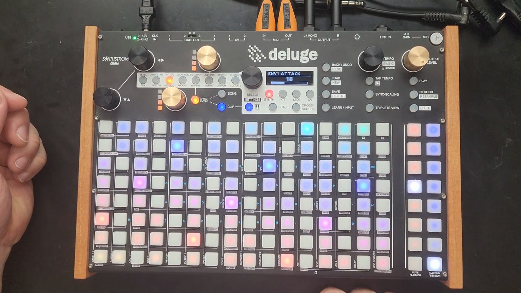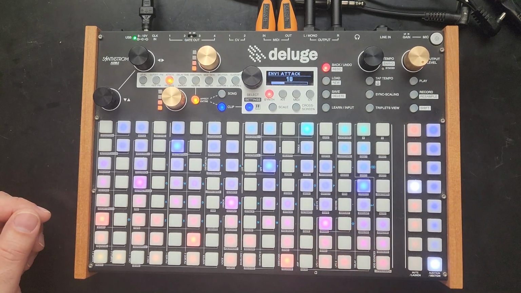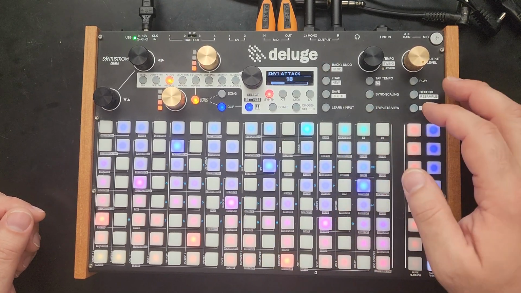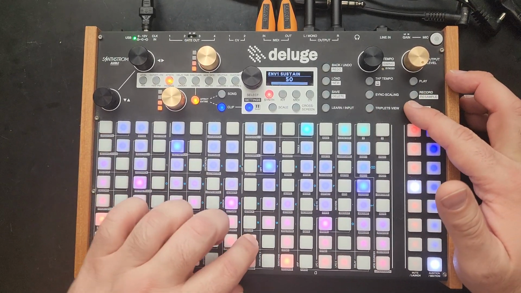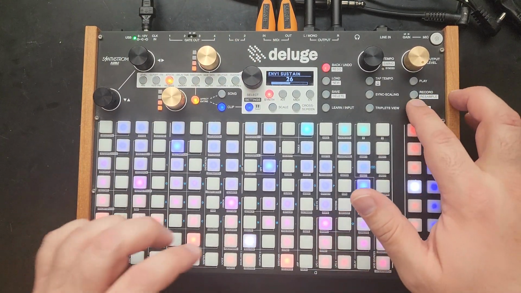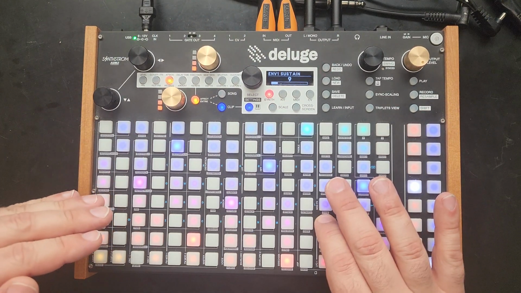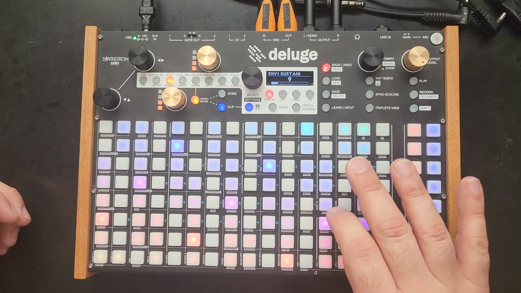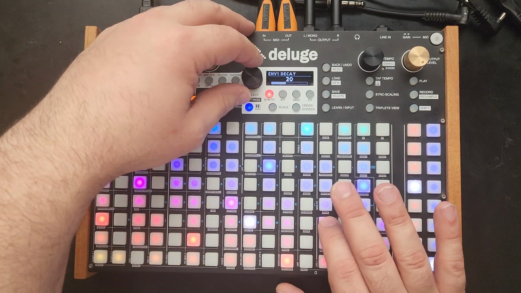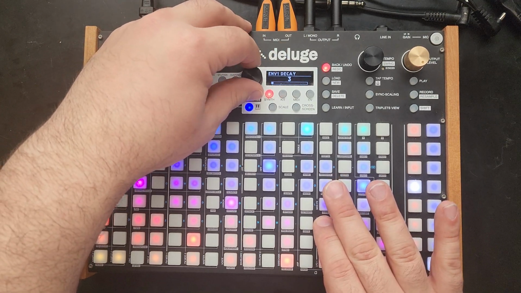the release determines how long it'll carry on even after we're done holding down the key or the pad. And then decay and sustain. The sustain sets a level that it will hold at. Let's turn that down more. So it starts off high and then goes down. And the decay determines how quickly that happens.